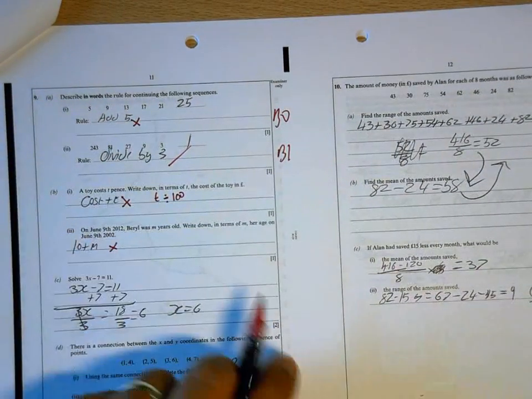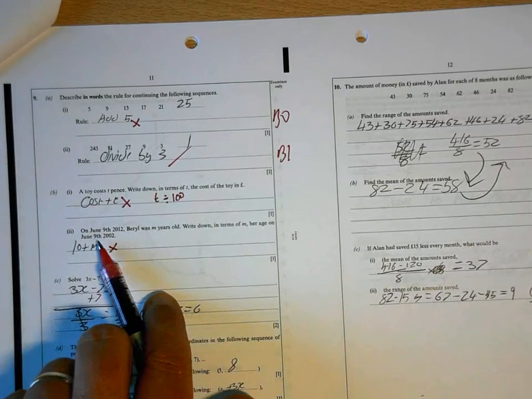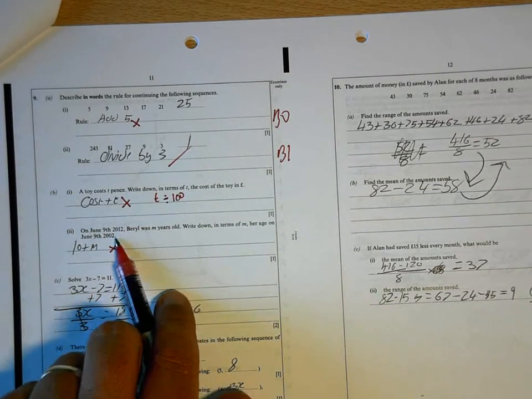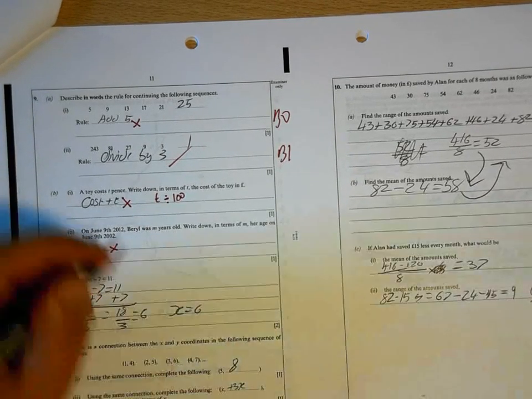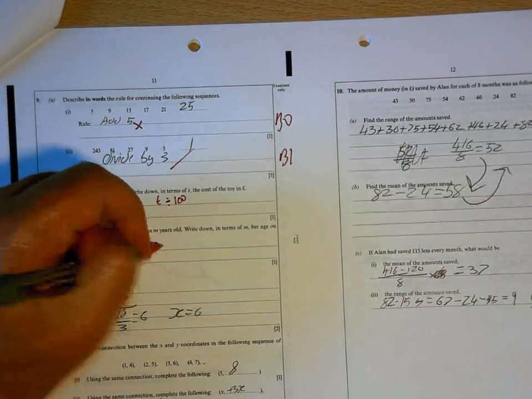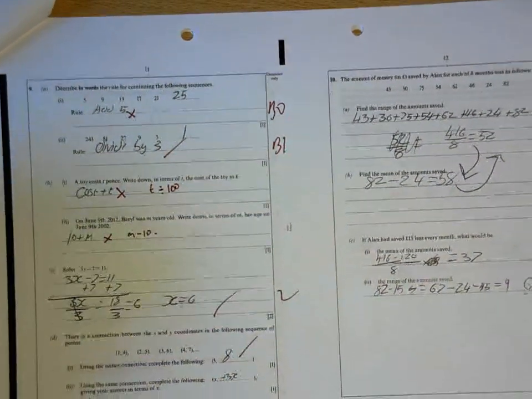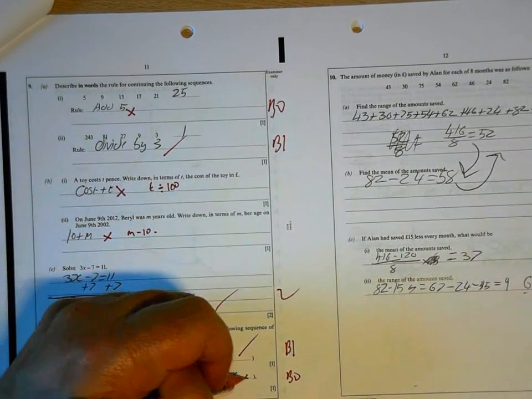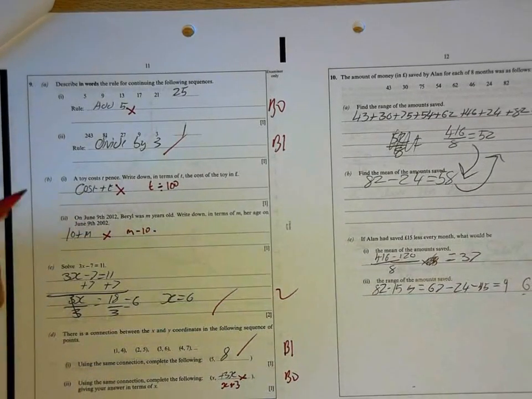So this is saying her age on the June the 9th 2002. Well, that was 10 years ago, so you'd be taking 10 off that, not adding it on. X is 6 is correct. 8 is correct. This one is wrong. It isn't add 3x, it's x add 3, or 3 add x.